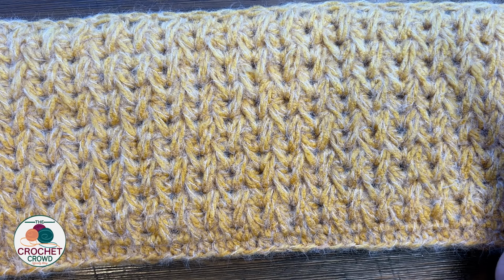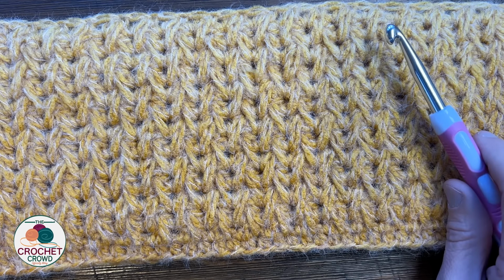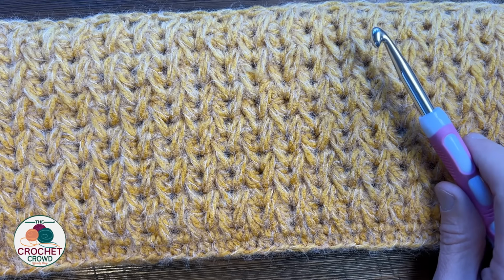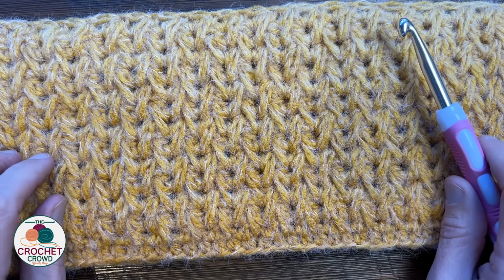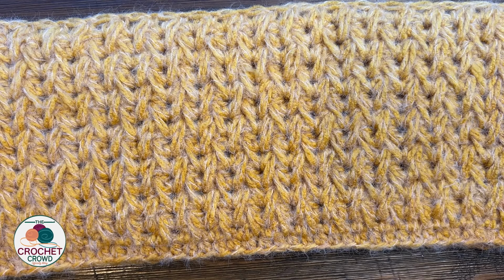To change the size of this pattern, it's multiples of 2, so 2, 4, 6, 8. As long as it's an even number when you're doing your first chain, you're good to go. So you can just do the chain, get it to the length that you would like, as long as it's an even number.